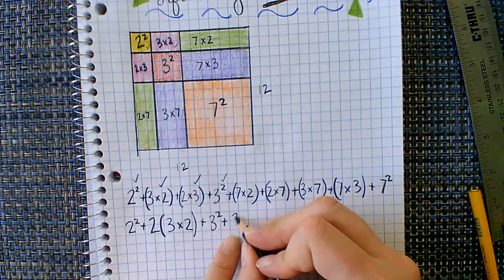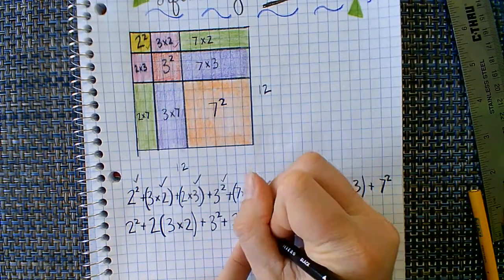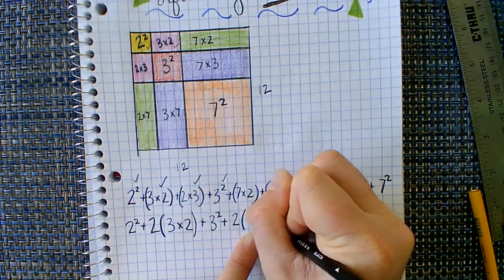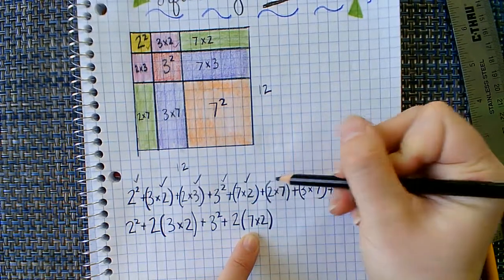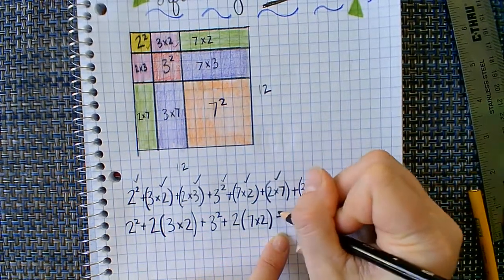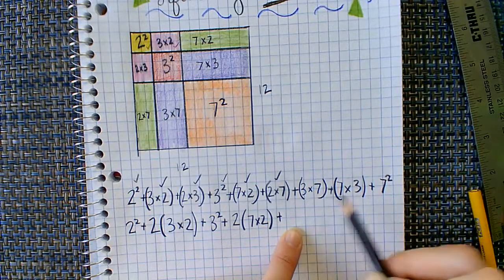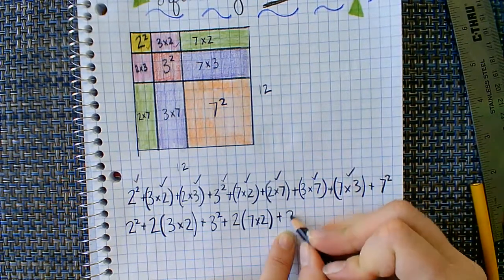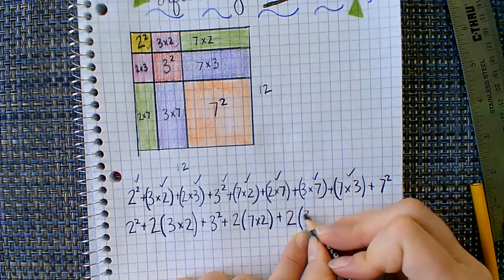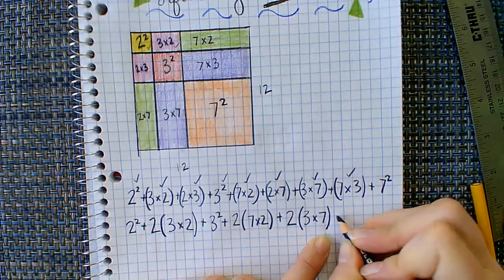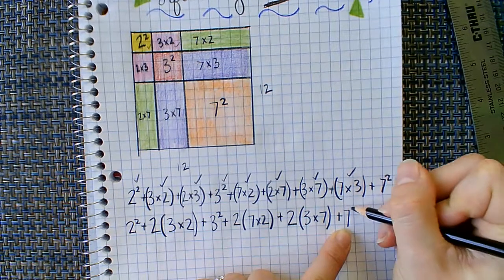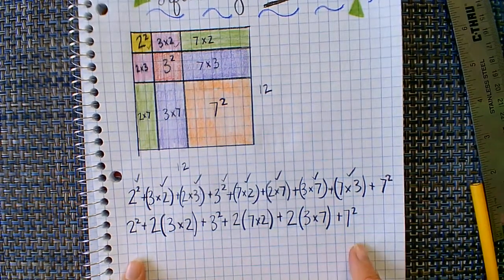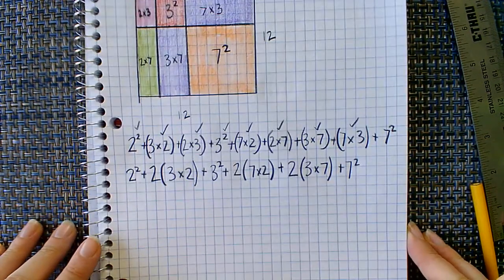I could turn that into 2 parentheses 7 times 2, because we know those have the same value. Plus 3 times 7, 7 times 3, same value. So I could write that as 2 parentheses 3 times 7 plus 7 squared. Now, that might be much easier to work with. And then you can solve from there.